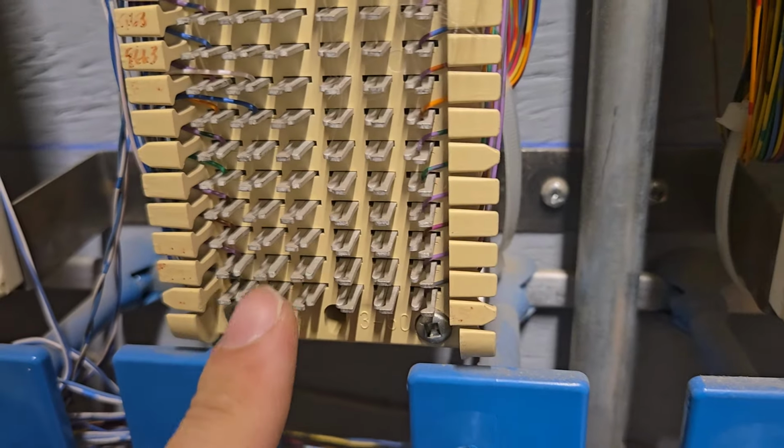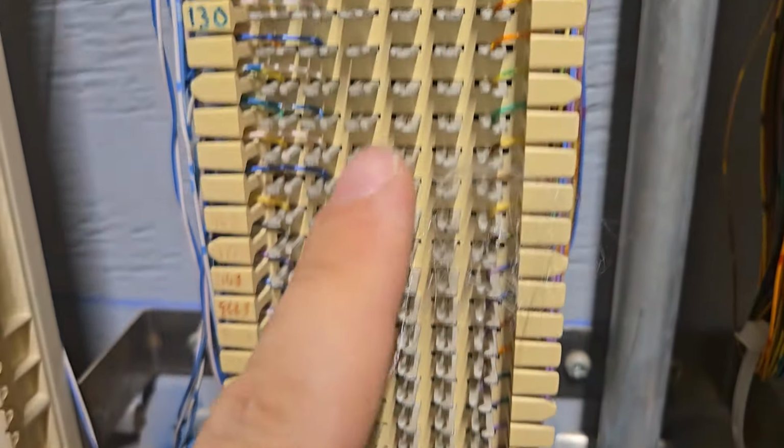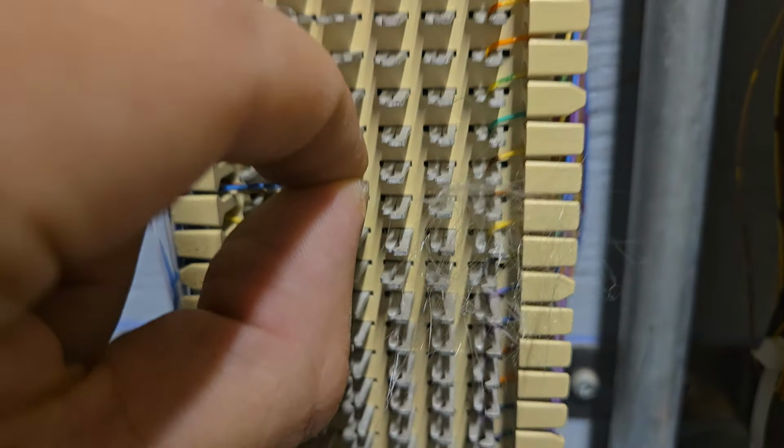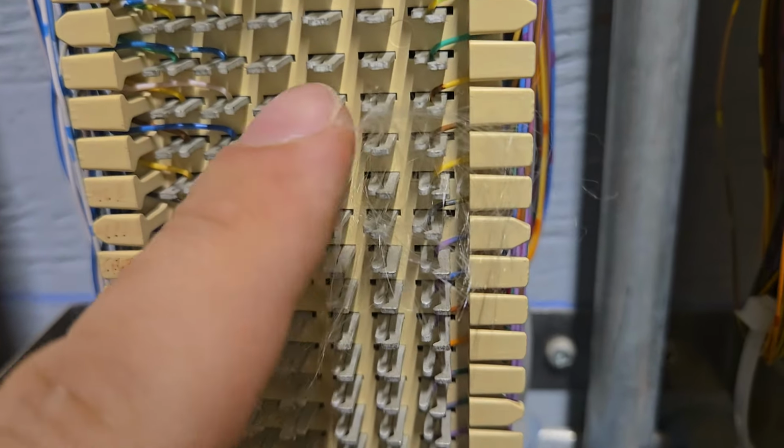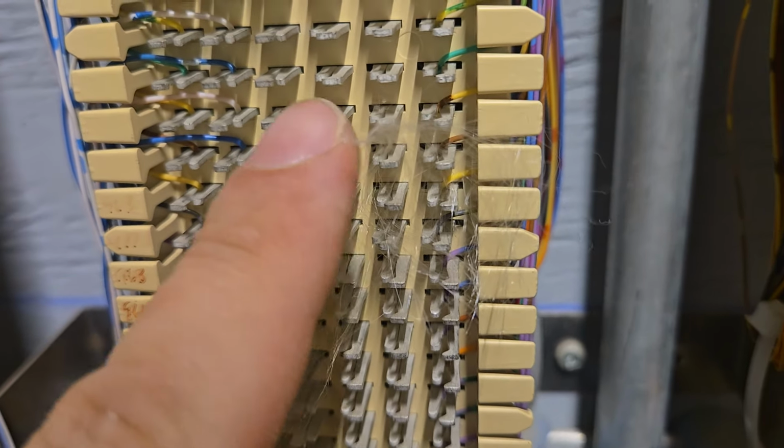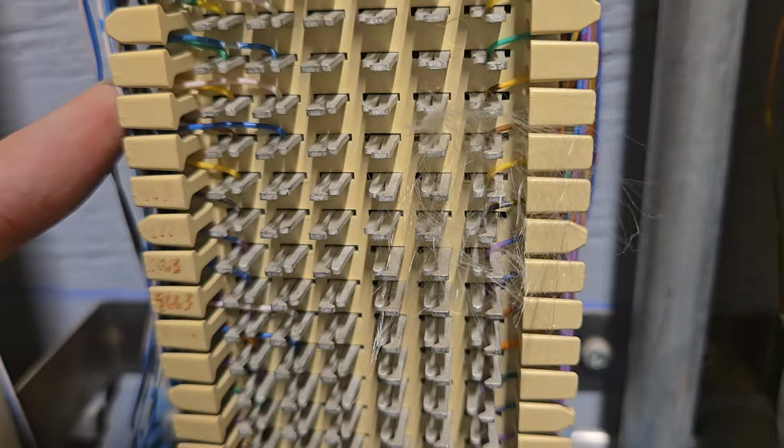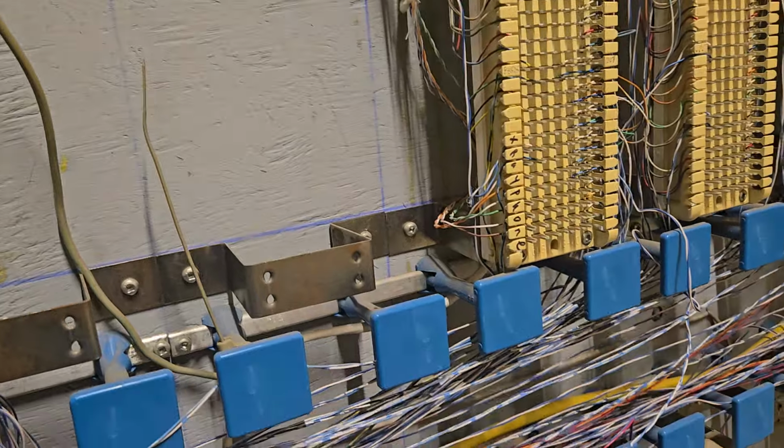Now it's funny because none of these are connected anymore. What they normally do, they add what's called a bridging clip. So they add a clip to the center too, and that connects the left side to the right side. So here they've also terminated.